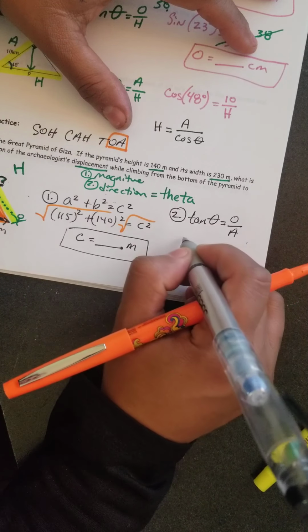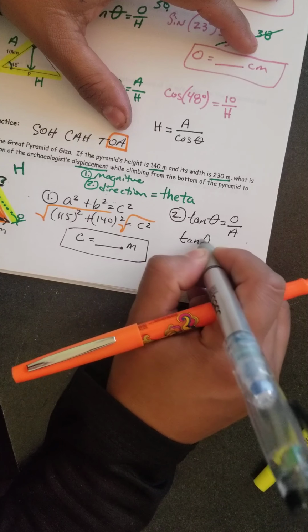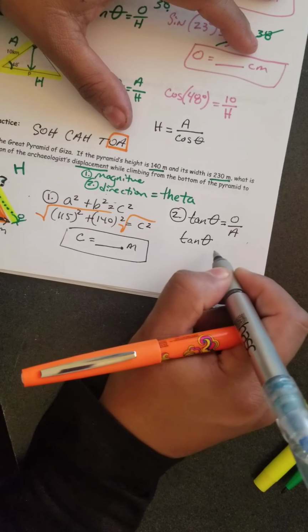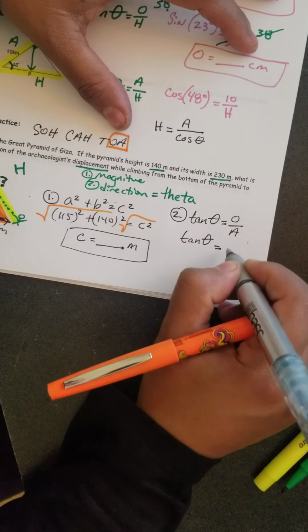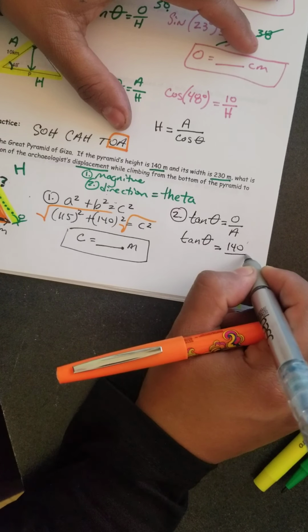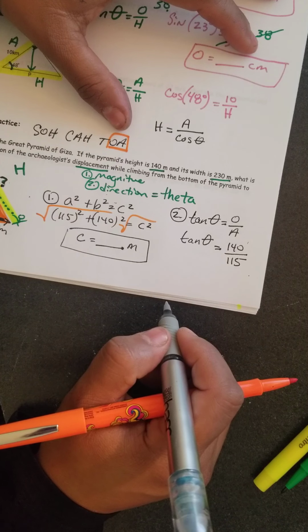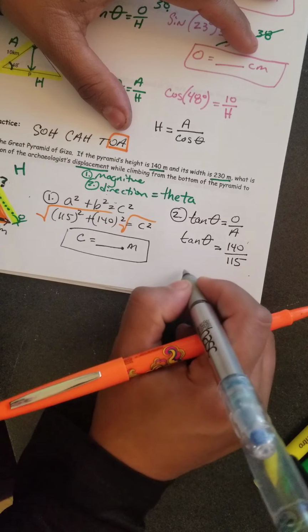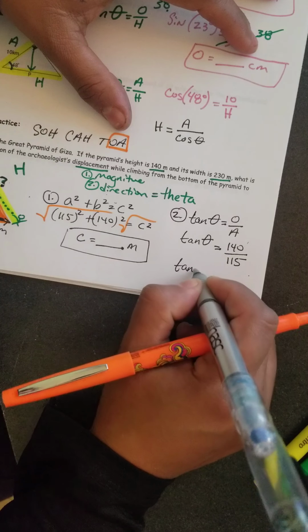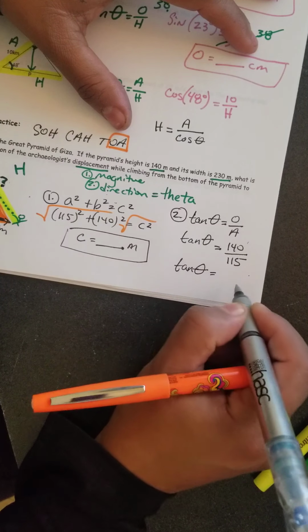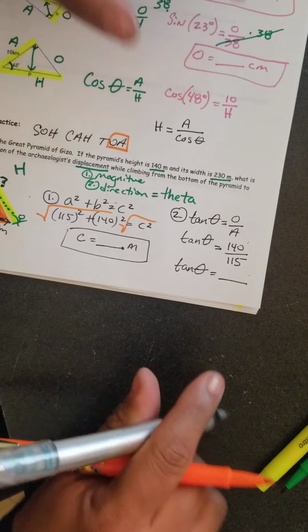No, I don't know it. I'm looking for it. So we're going to leave it as the tan of the theta, because I don't know it, equals, what is my O? 140 over my A, 115. Okay? The tan of the theta equals, I need that number from you.